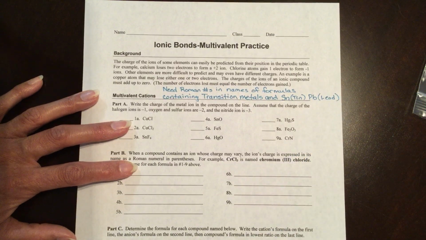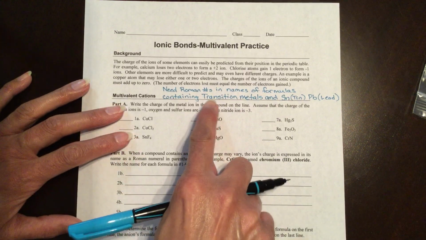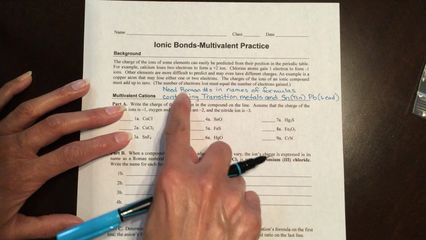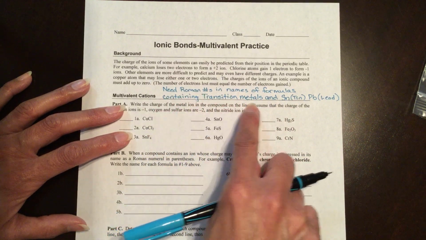Okay? So you'll always need your Roman numerals whenever you have transition metals, tin or lead, in your formulas.